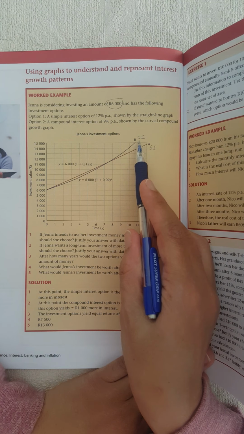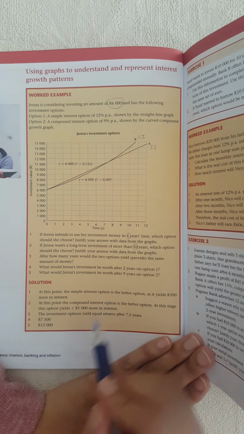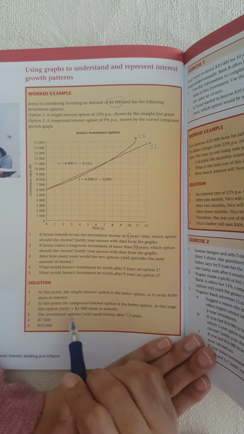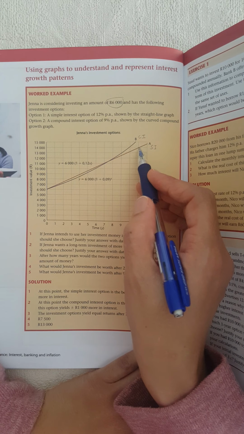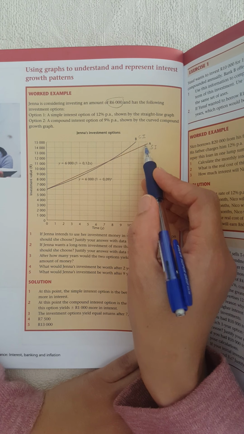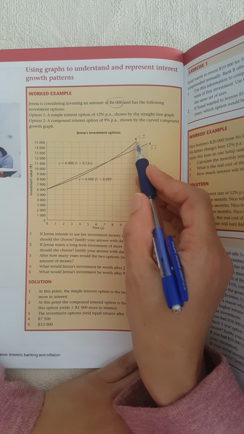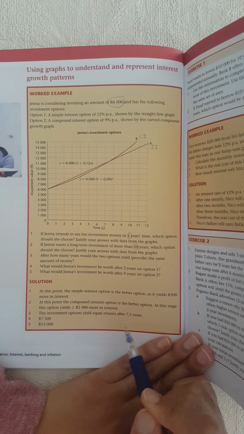You're going to choose the compound interest. Can you see where the compound interest one is? It's higher than the simple interest one. At this point, the compound interest option is better. It yields plus minus 1,000 rand more interest, right? So they're just working out the value of the investments. If you go to year 11 and you work it out, how much does this one give me, how much does that one give me, and you can see there's a big difference in the interest being received, right?